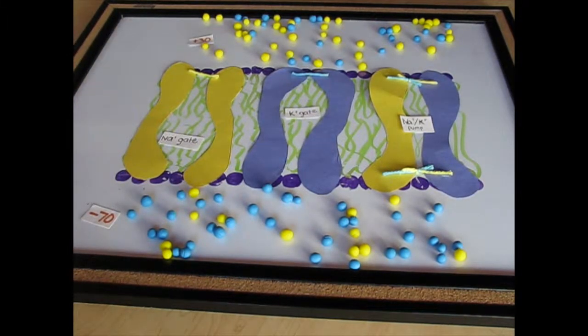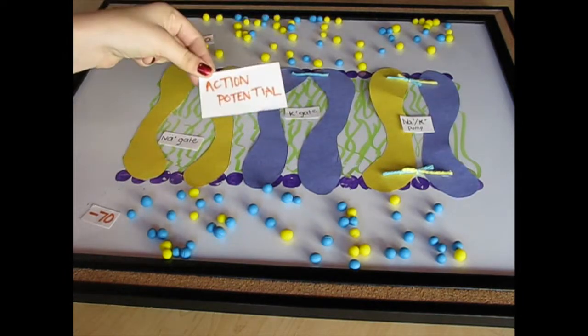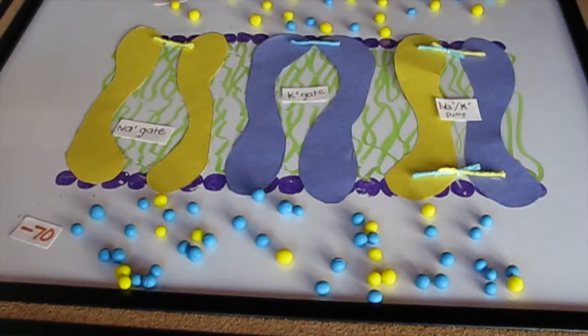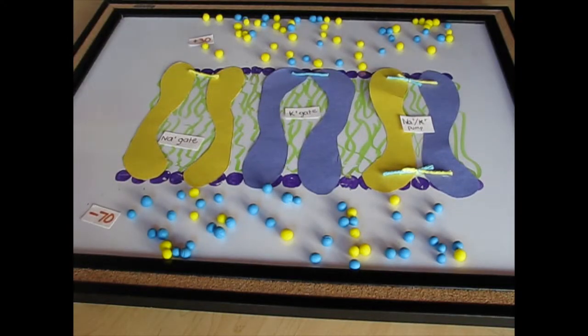When a neuron is transmitting an impulse, it is called action potential. The rapid sequence of depolarization and repolarization takes about 1/100th of a second.